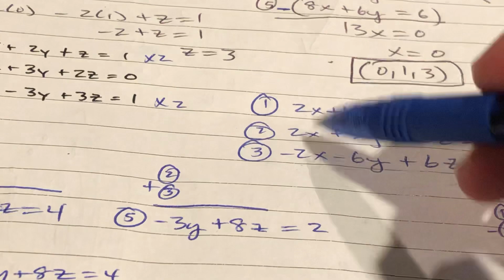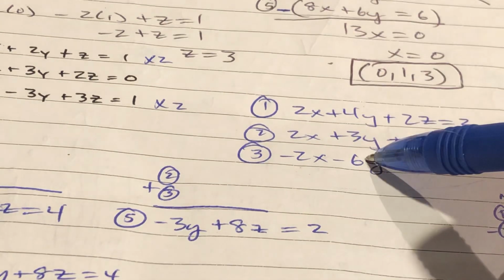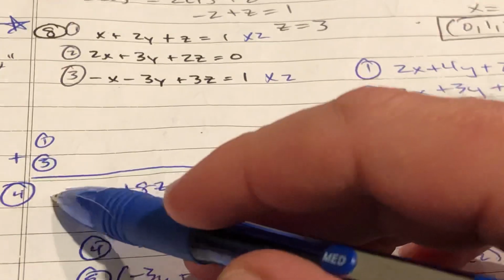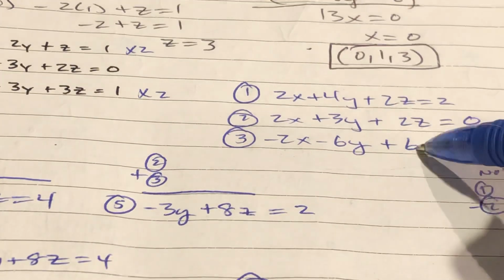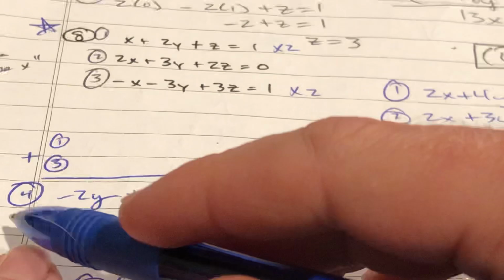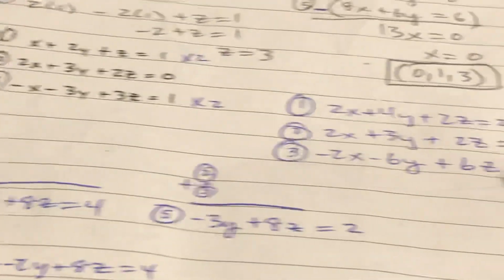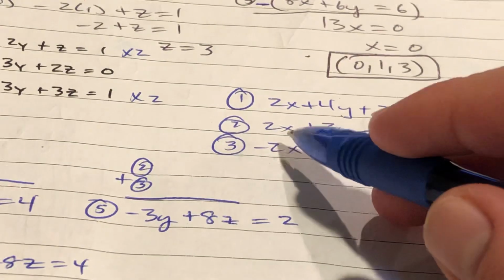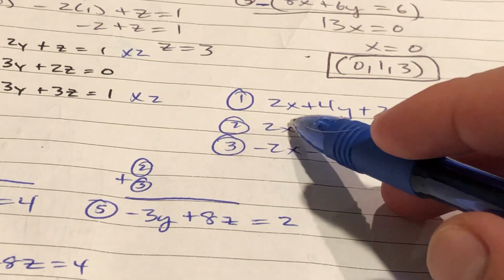So the x's cancel. 4y plus a negative 6y is a negative 2y. 2z plus 6z is 8z. 2 plus 2 is 4. That's equation 4. Then I'm going to put equation 2 and 3 together. I have to use equation 3. Or I'm sorry, I have to use equation 2.